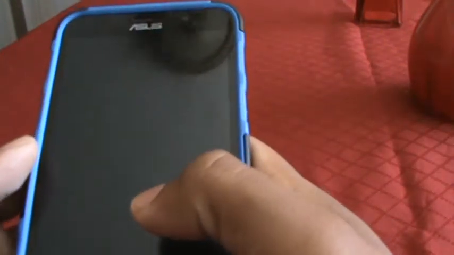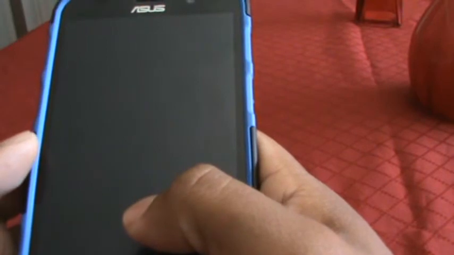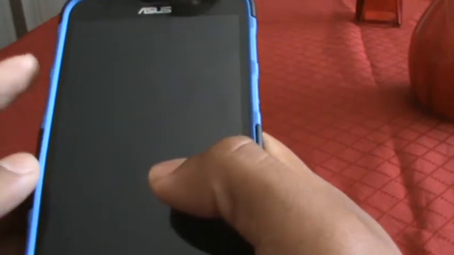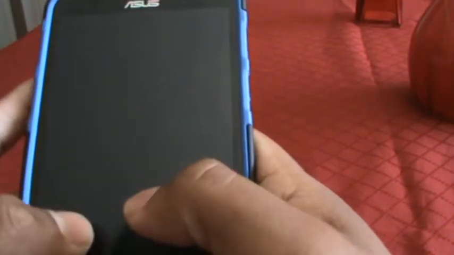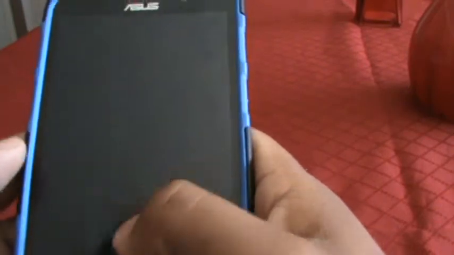Hello guys, today I'll be reviewing the Asus Zenfone 2, 2GB of RAM and 16GB of memory storage. I'll be reviewing the customization, power management, do not disturb options, and the tap to wake screen options that you have for this phone. So first I'm going to unlock the phone.